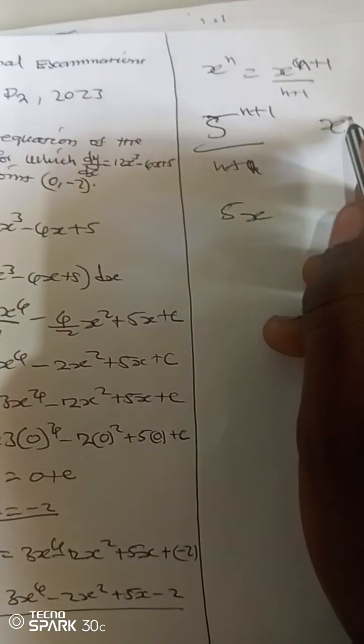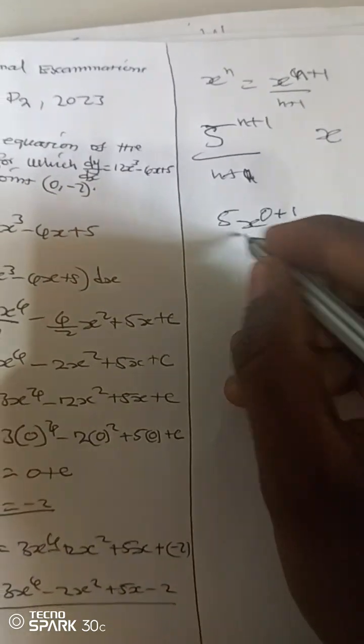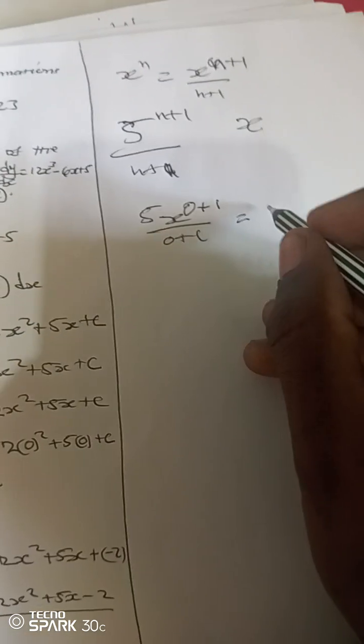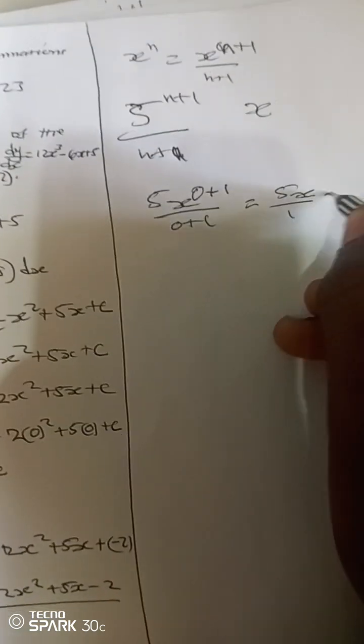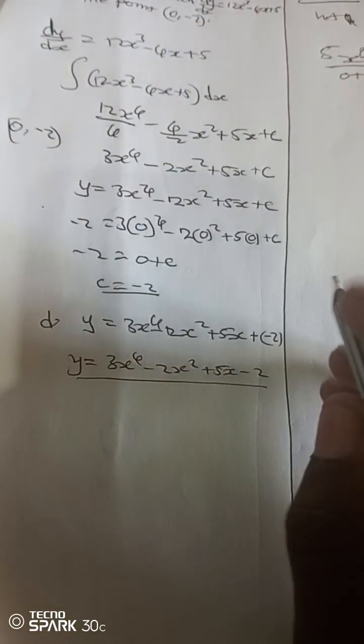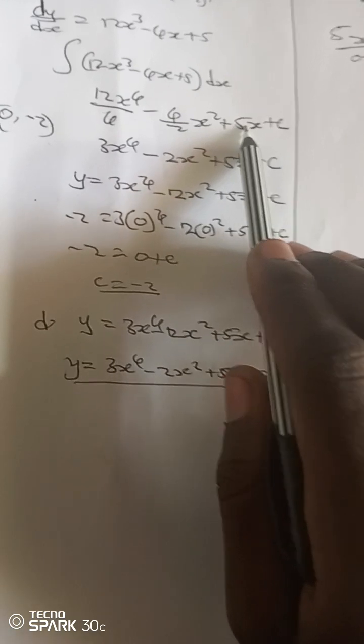The power will be 0 plus 1, over 0 plus 1, which gives us 5x over 1, which is the same as 5x. That is where this 5x is coming from.